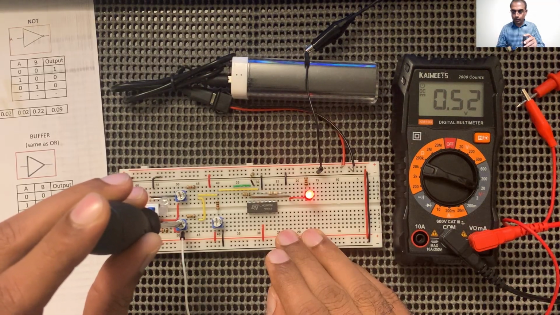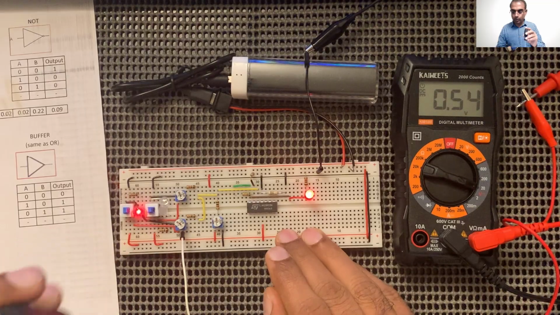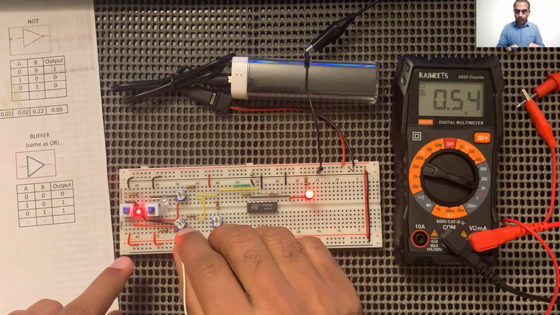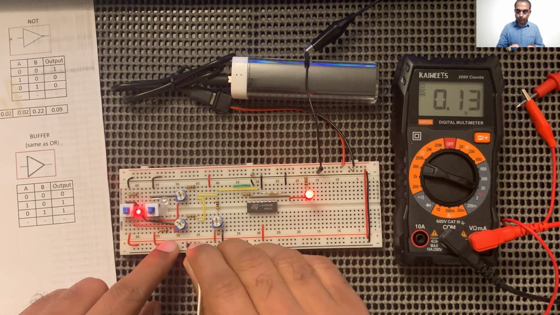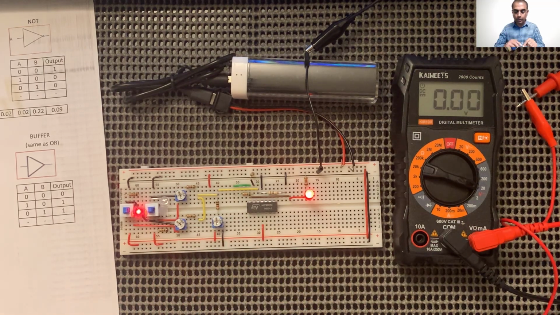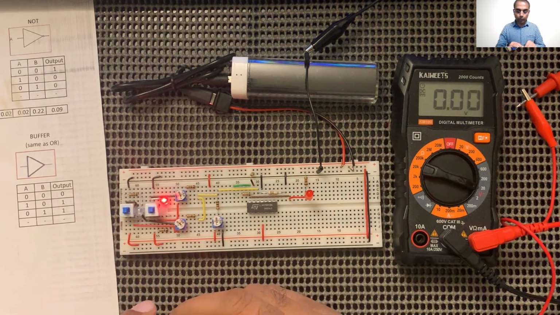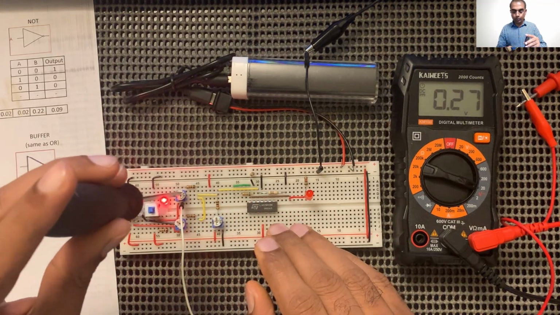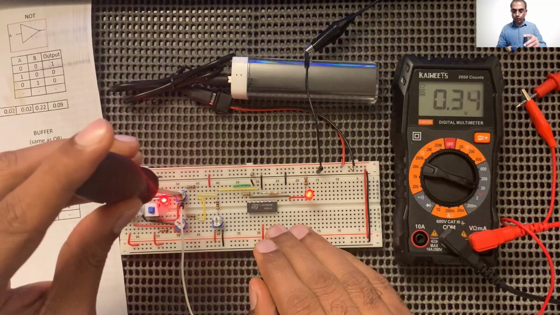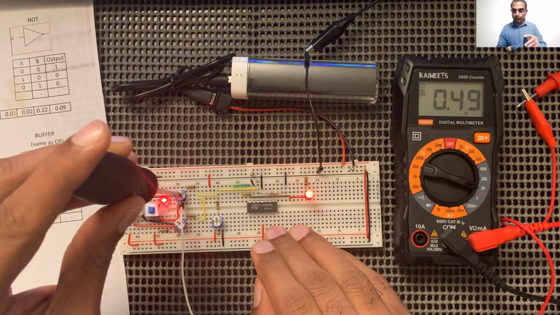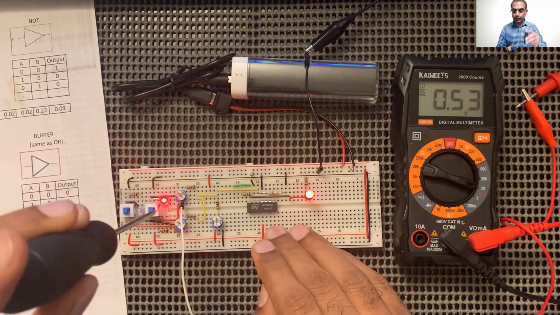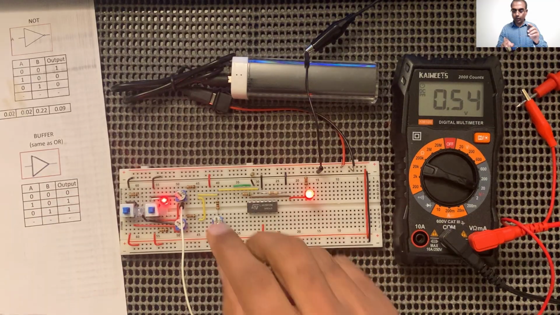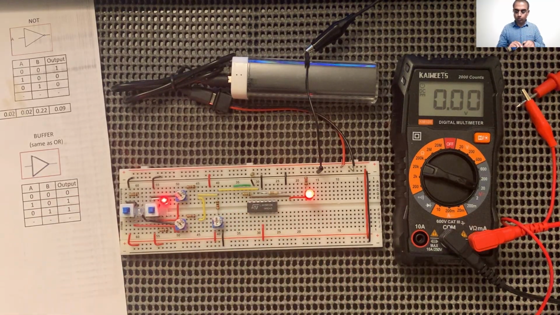0.49, 0.555. It takes a little bit of time to settle sometimes, so I should stop tuning and then wait to see what value it settles down. So potentiometer B, I need to tune it to 0.55 as well. Okay, 0.54 should be also good enough, I think.